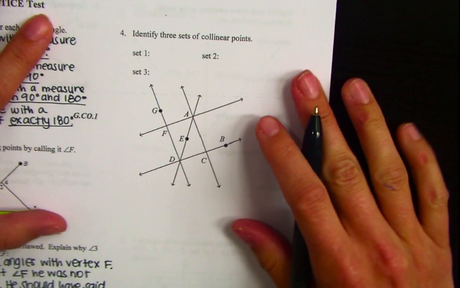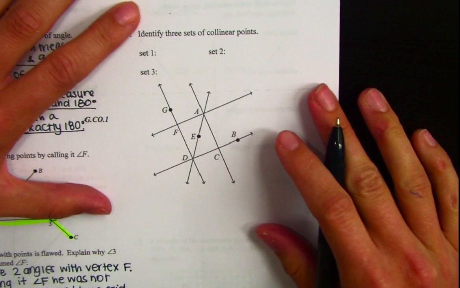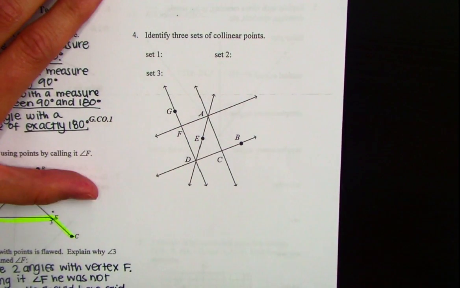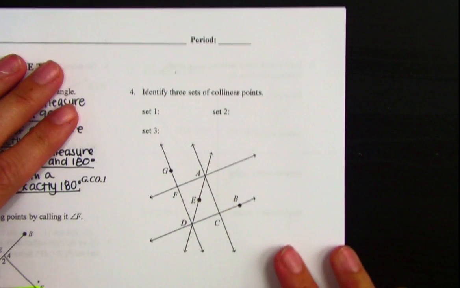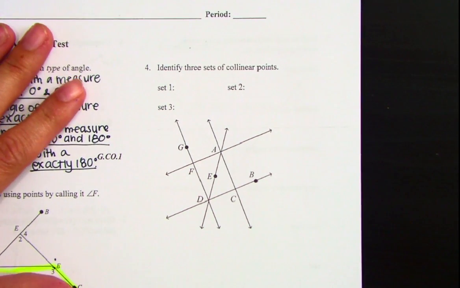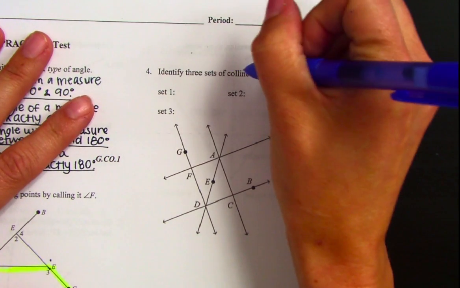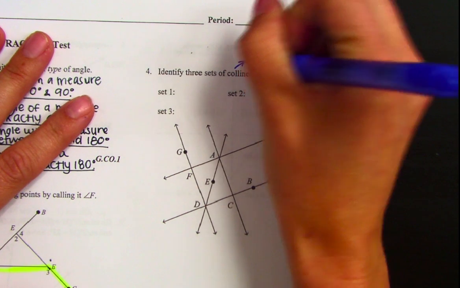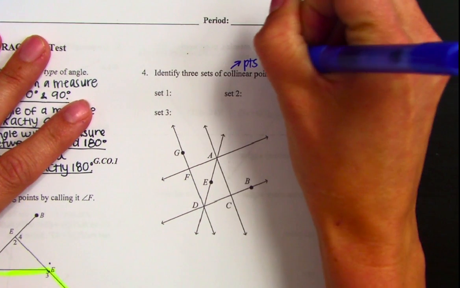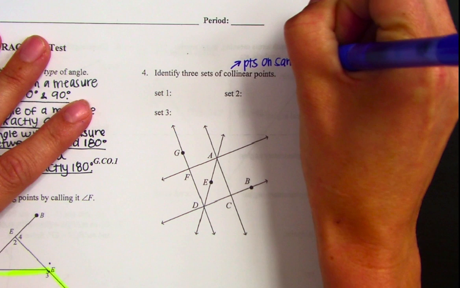Number 4, they're asking us to identify 3 sets of collinear points. So we can remember that collinear means points that lie on the same line. So I'm going to go ahead and write that down. Points that are on the same line.